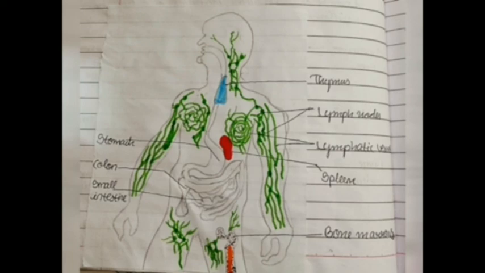Tonsils. Tonsils are two small oval-shaped masses of lymphatic tissue located at the back and on both sides of the throat. Functions of tonsils include: it traps germs, that is bacteria or viruses, which can be inhaled or swallowed. It produces WBCs, that is white blood cells, and antibodies, and kills the germs and helps to prevent throat and lung infection.